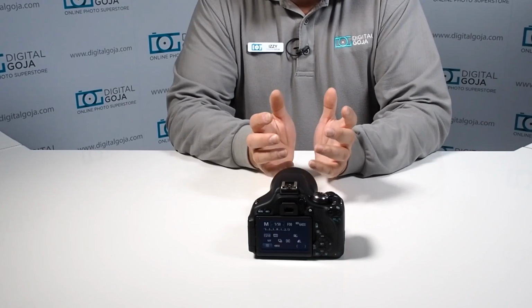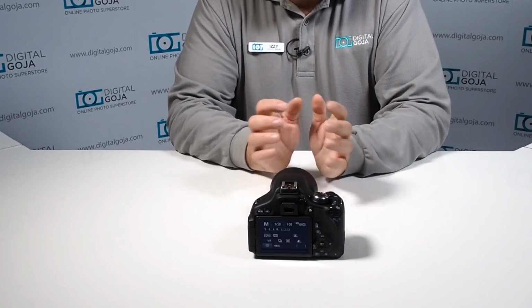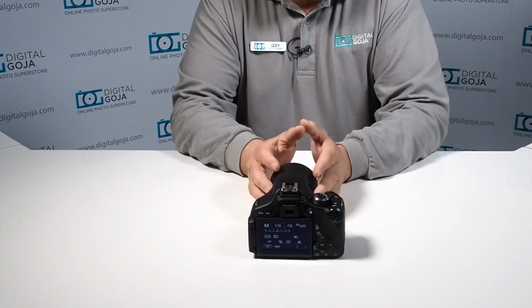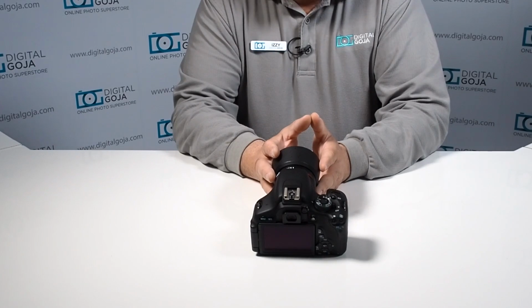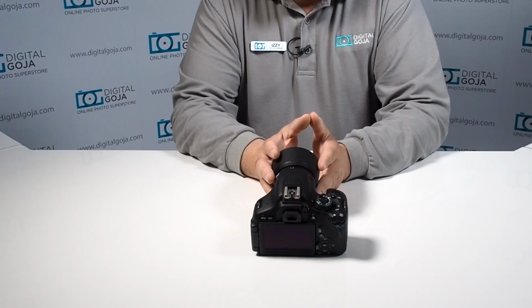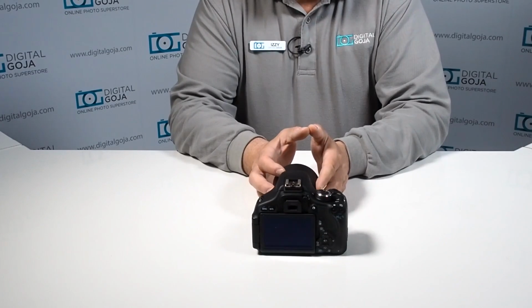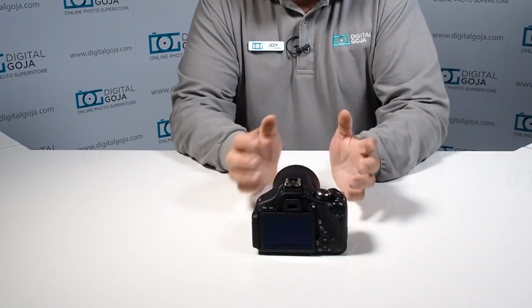Don't immediately jump to your highest ISO setting, especially with the crop sensor cameras. They don't really like the high ISOs. The full frame cameras that are out there, some of them can shoot at 12,800 ISO and you can get away with it. So remember, set the ISO accordingly and stick to it until you get comfortable with the different settings.